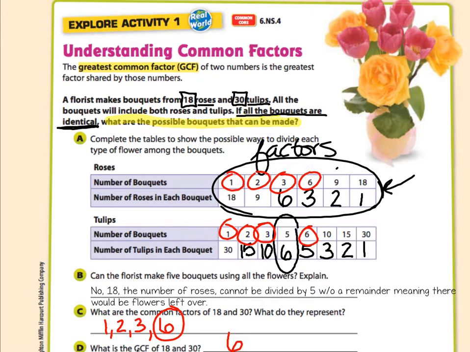So what this means is they can make 6 bouquets and use all of the flowers. That is the largest amount of bouquets that they can make and use all the flowers. They could also make 3 bouquets and they would use all the flowers, but they would make fewer bouquets. So if they want to make the most that they can make, they want to use 6.